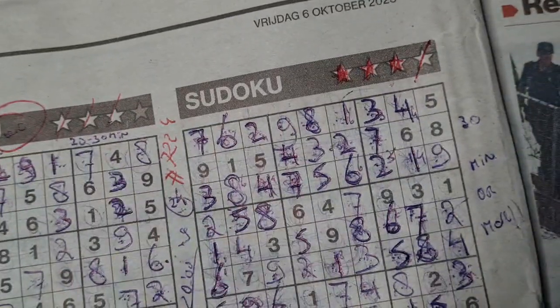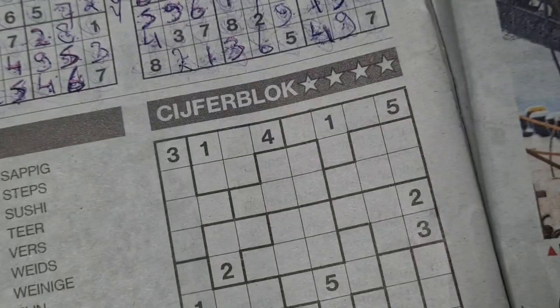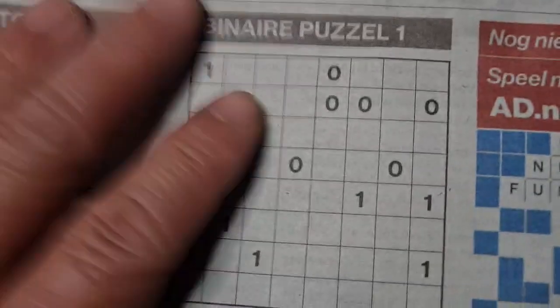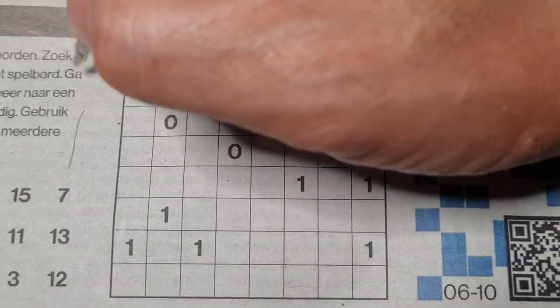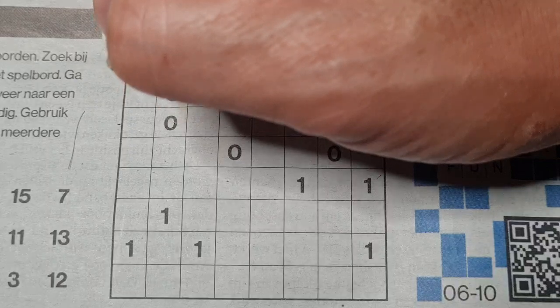Already solved two puzzles, the 3 stars and the 4 stars Sudoku. Two puzzles are left: the jigsaw Sudoku with 4 stars and the binary one. Yes, the binary puzzle number 722.